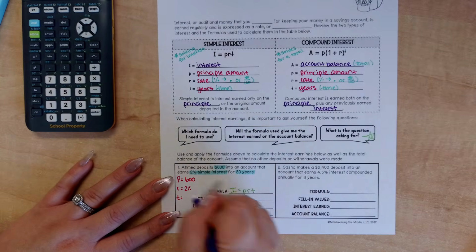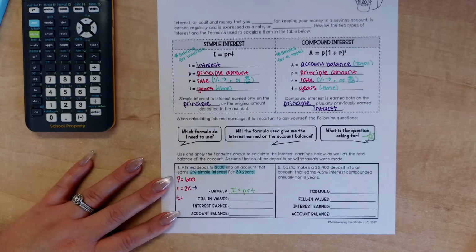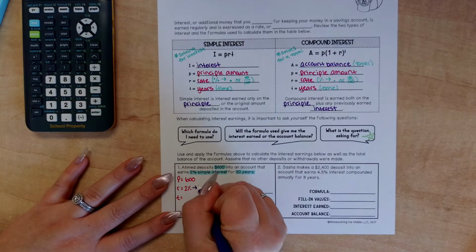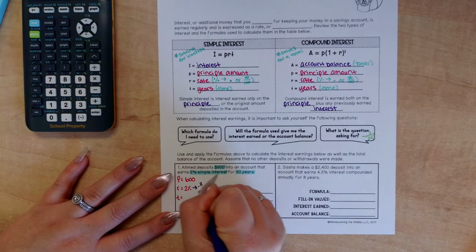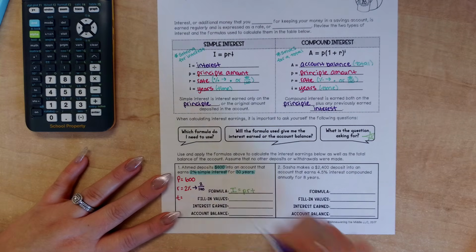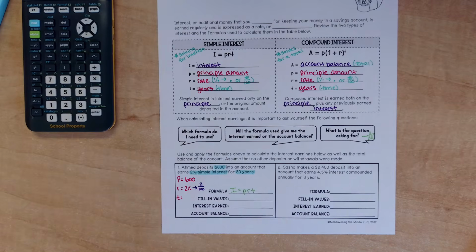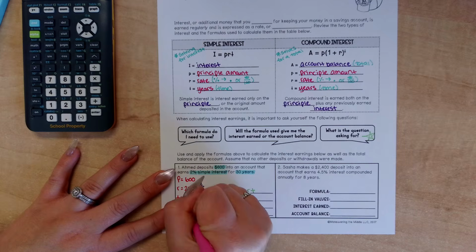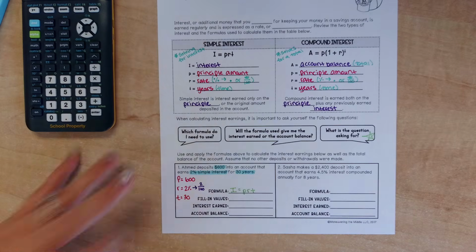However, I have to convert that to either a decimal or a fraction. Now, my students personally, what I've noticed, like the fraction, because your calculator can do that for you. So you take the percent and put it over 100. There we go. And then of course the time has to be in years, and this says 30 years. Perfect. I can put the number 30.